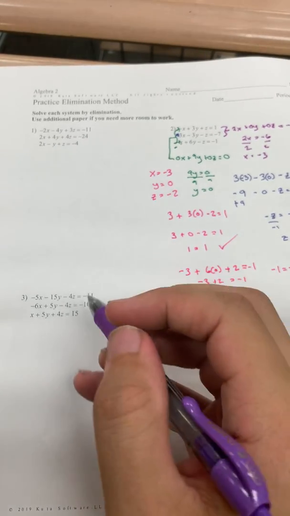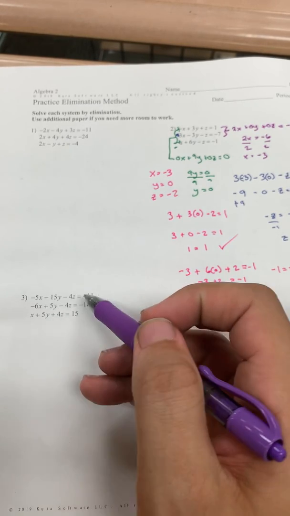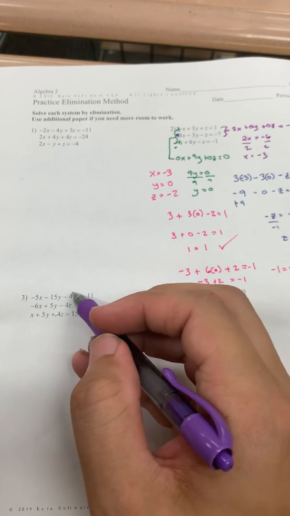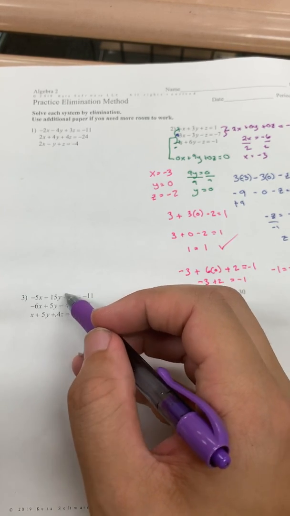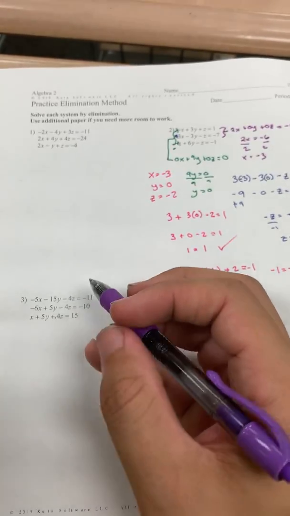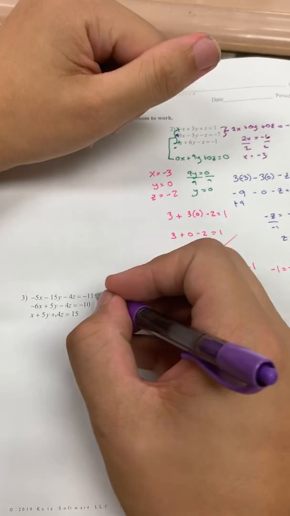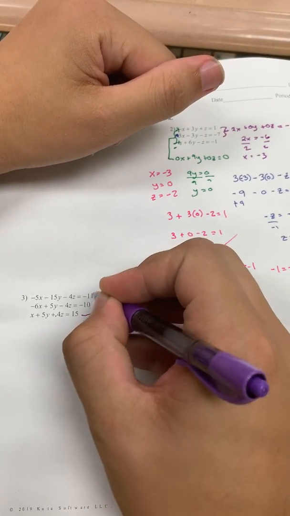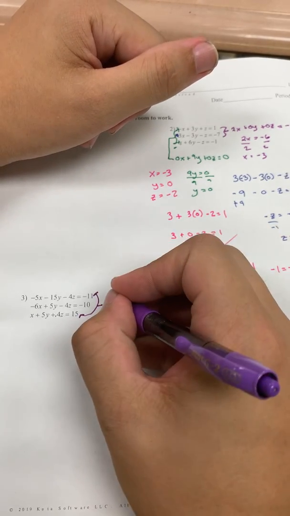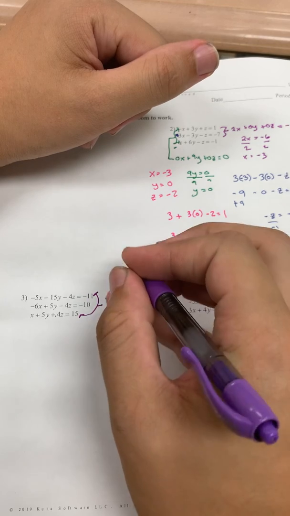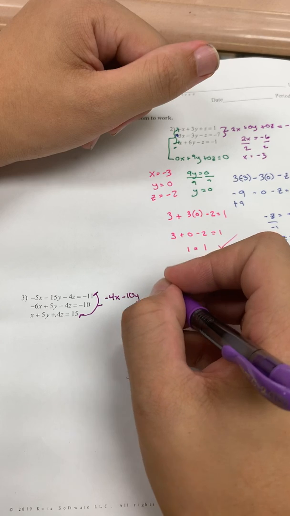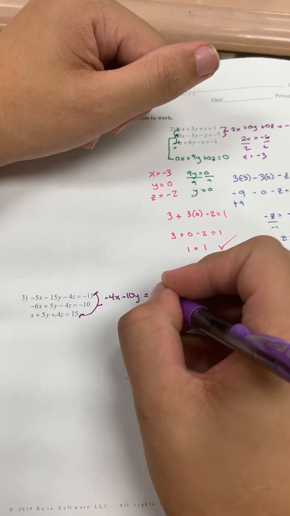Well, even here, if we look, the easiest one for us to start with would be the first and either the first and third or the first and second one. So I'm going to start with the first and third one. If I add these together, I get negative 4x minus 10y plus 0z equals 4.